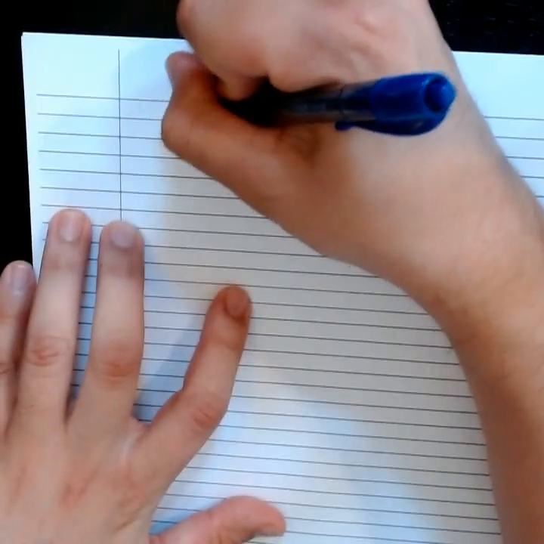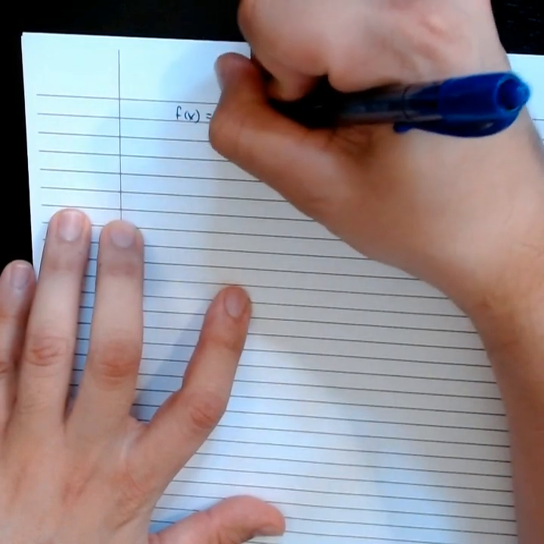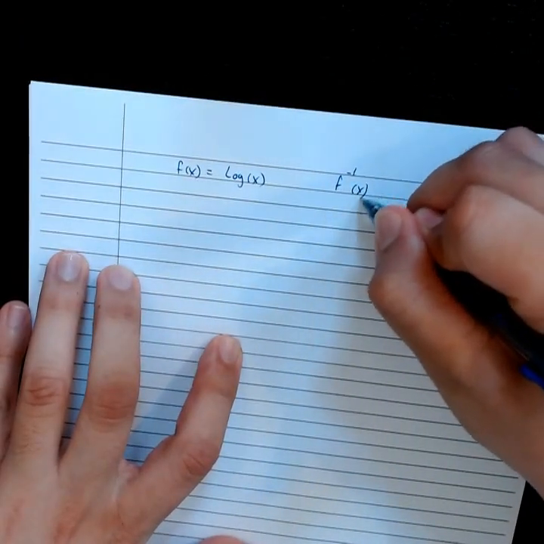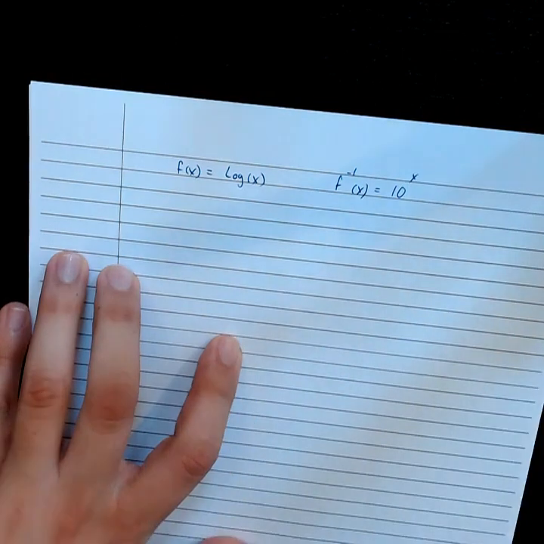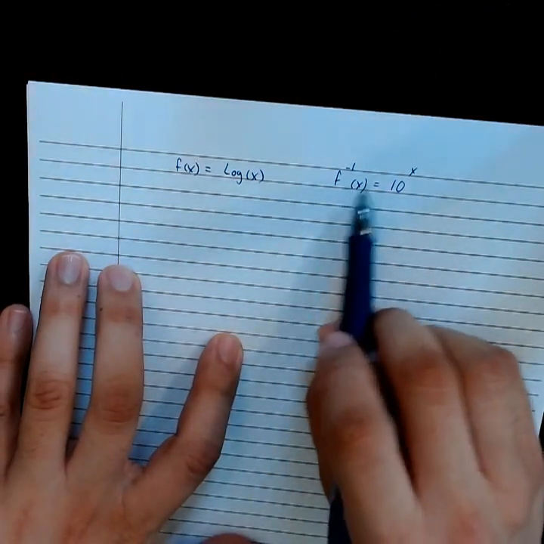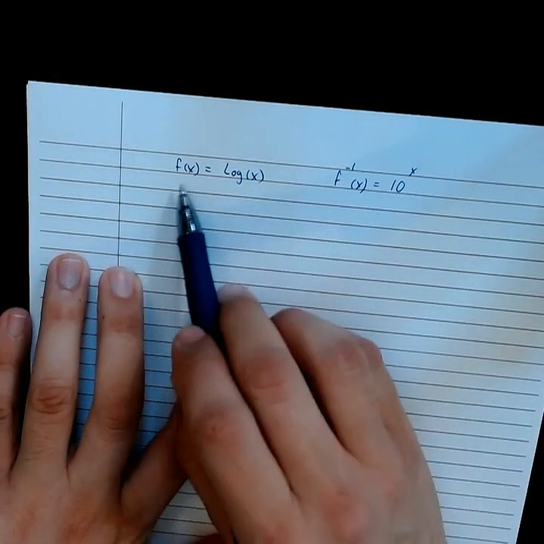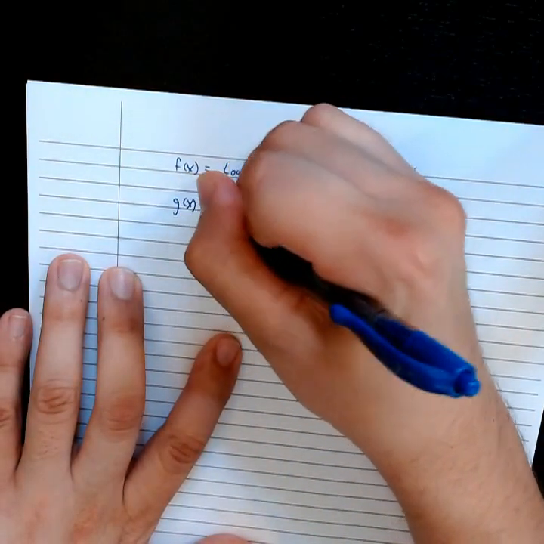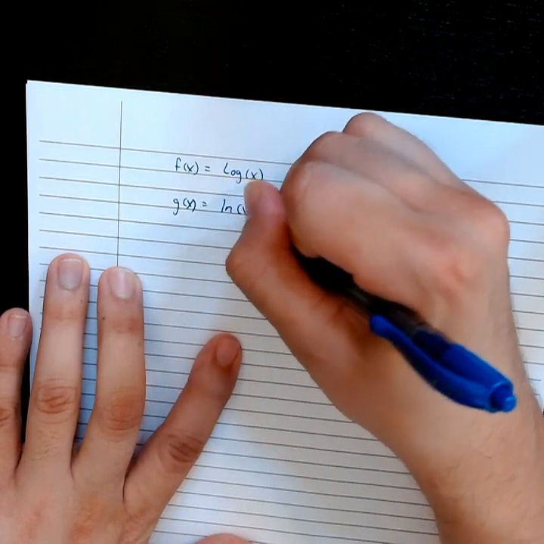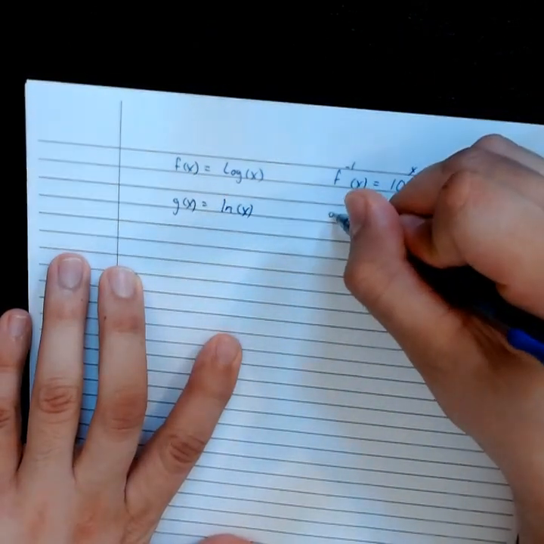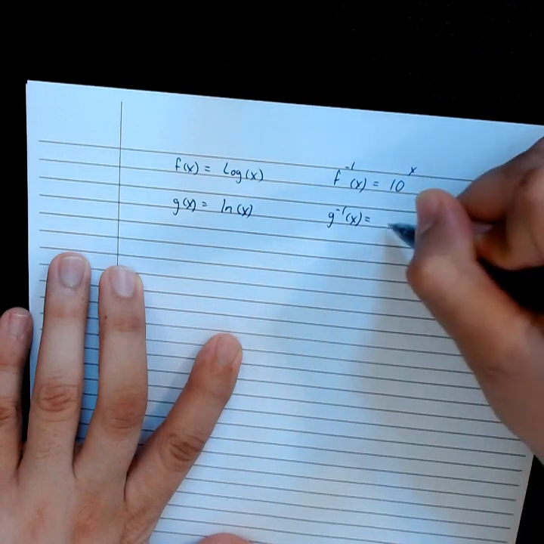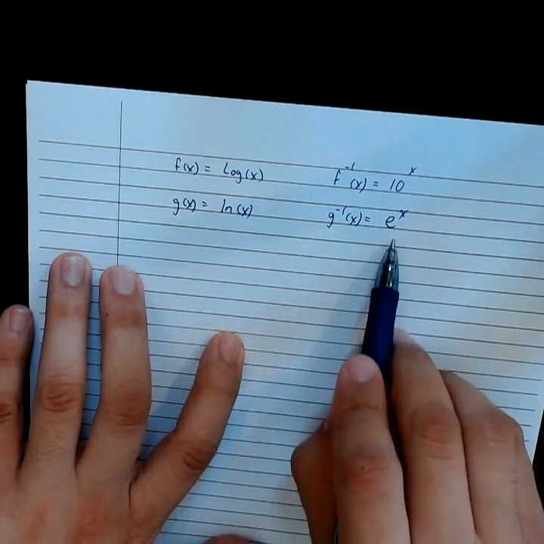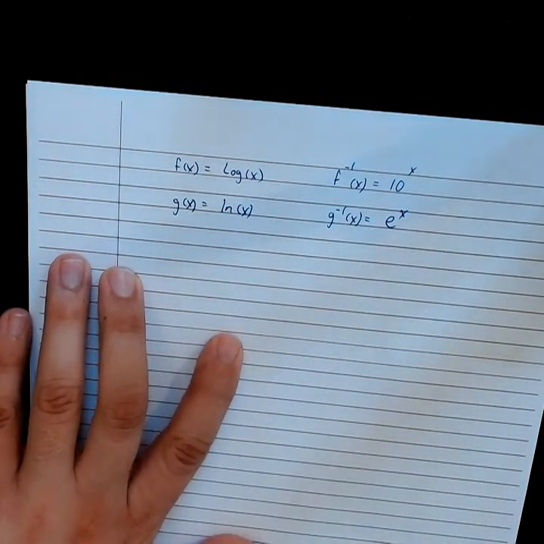So if you have f of x is equal to the common log, then f inverse is 10 to the power x. Or if your original function was 10 to the power x, the inverse would be the common log. If you have a function that's defined by the natural log of x, then the inverse function is given by e to the power of x. Or if your original function was e to the power of x, the inverse would be the natural logarithm of x.